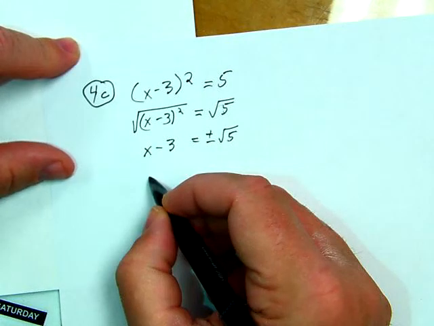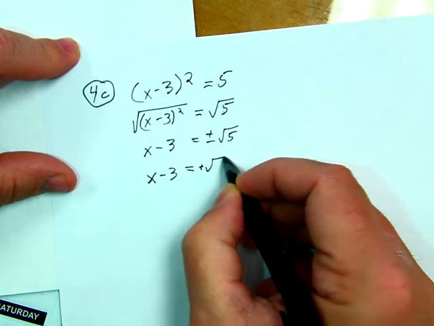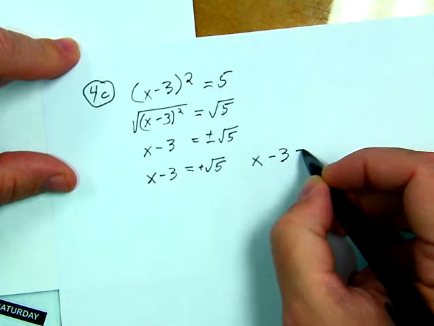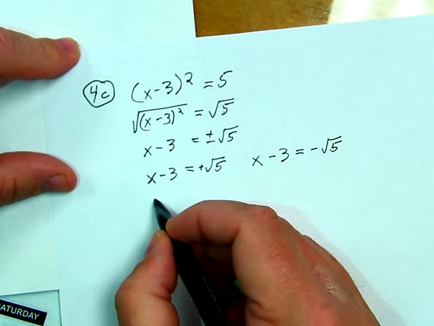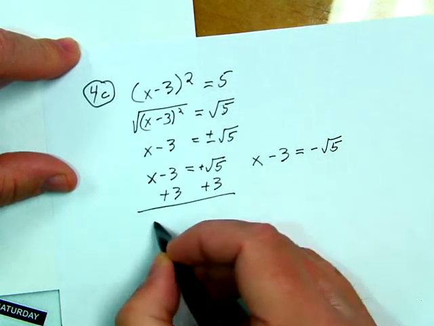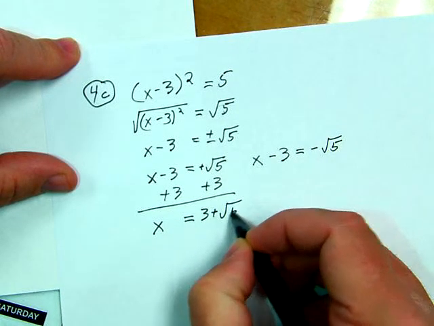Now I have two equations where x minus 3 is equal to the positive square root of 5, and x minus 3 is equal to the negative square root of 5. Then add 3 to both sides. x equals 3 plus the square root of 5.